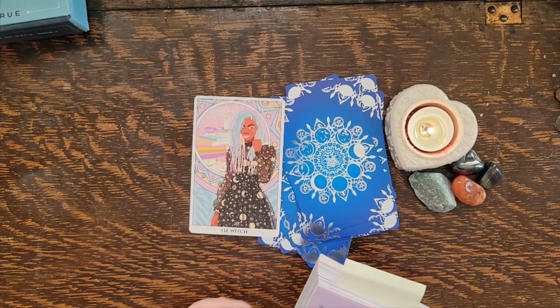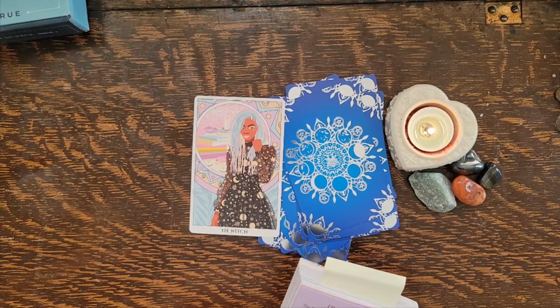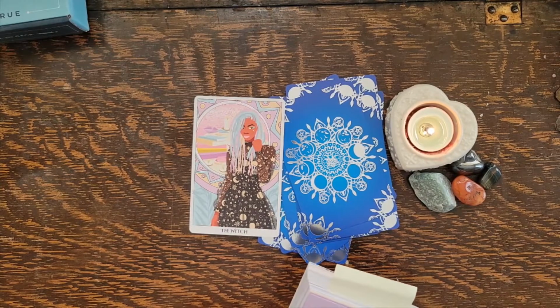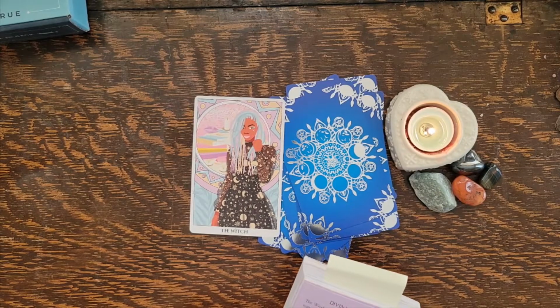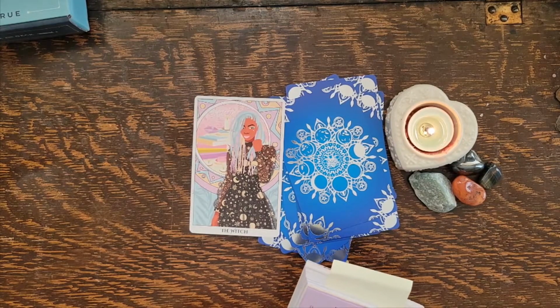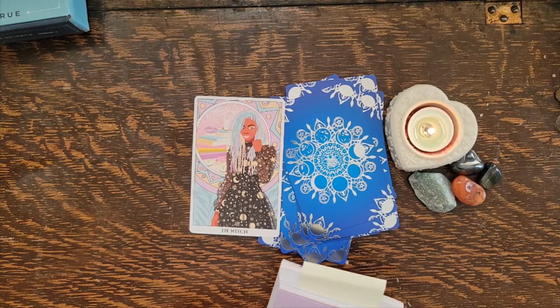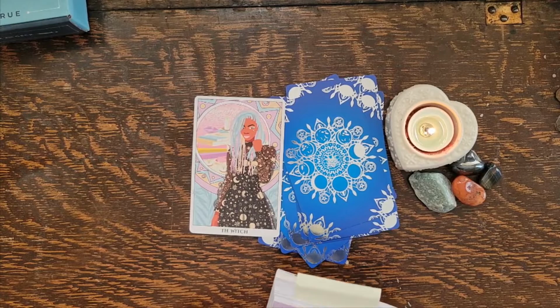Either way, the witch archetype is not passive. They see what needs to be done and do it. Witches are often here to be of service to spirit, humanity, and nature. Have you been ignoring the call to be of service to yourself and others? If so, it's time to pursue it.